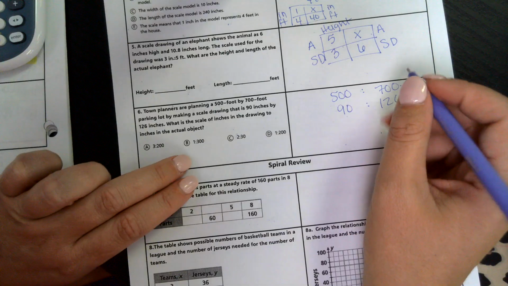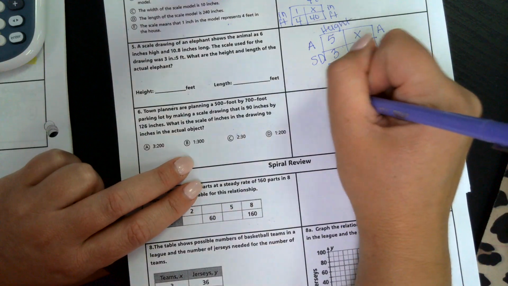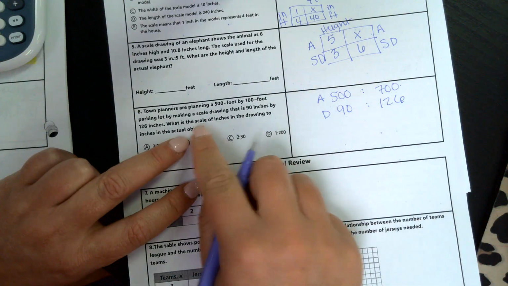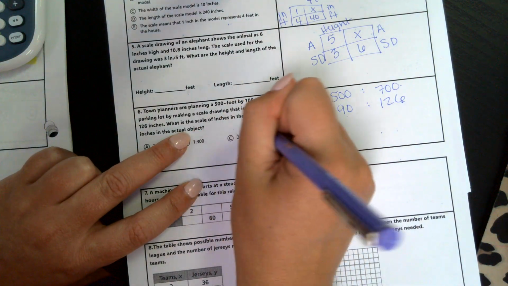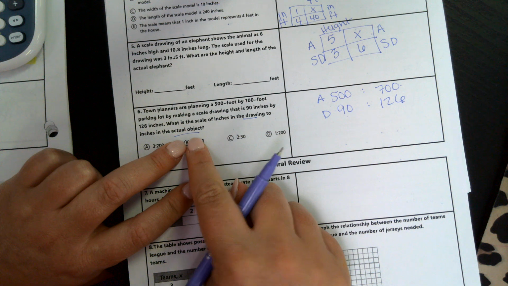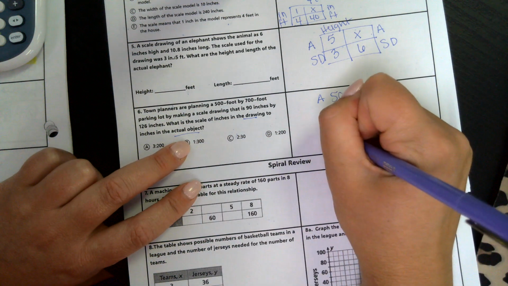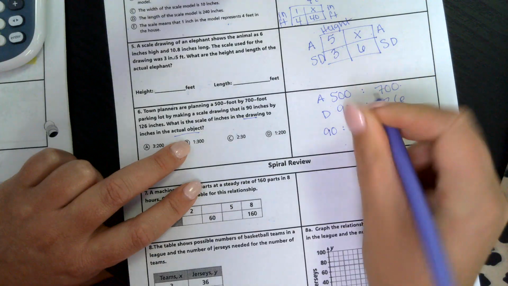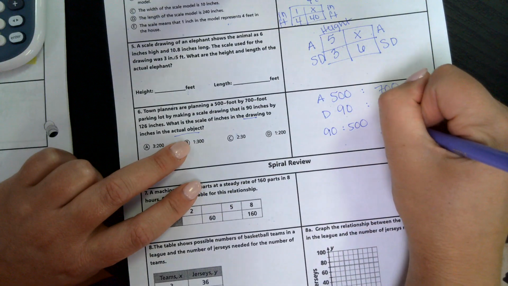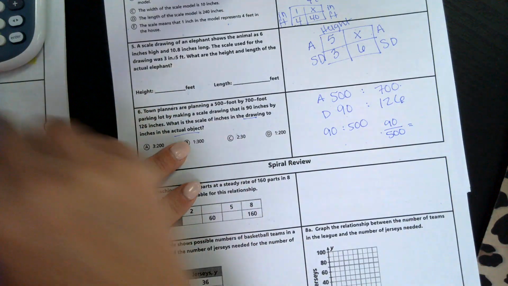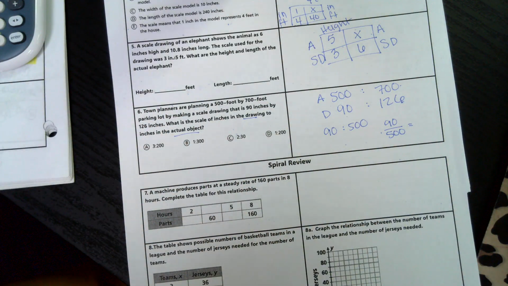And so you want to compare the actual versus the drawing. You want to compare these two, but they want it where the scale drawing is first and the actual is second. So if I have the scale drawing 90 to 500, I could simplify that by creating it into a fraction. And then I would just simplify that in my calculator to get the proper answer.